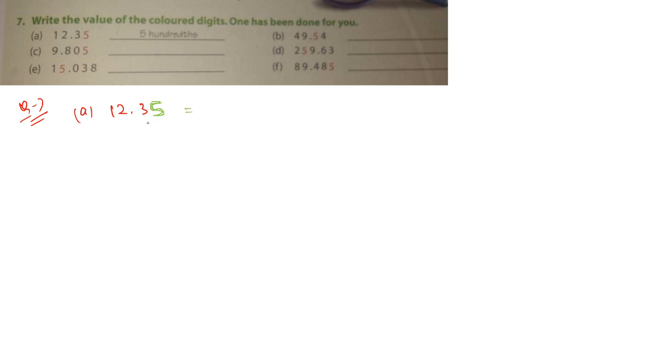So you will say, look at this, the place value of this number is ones, this is tenths. Okay, TENTHS, and the place value of this number is hundredths. Okay, so the place value of this 5 is 5 hundredths. Okay, D. Now next question.